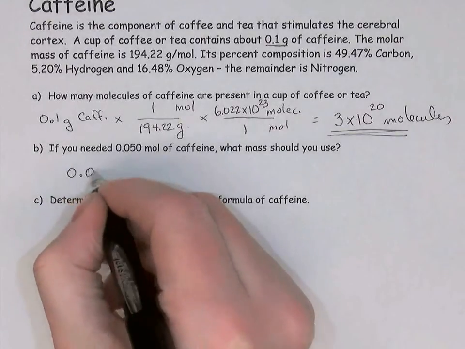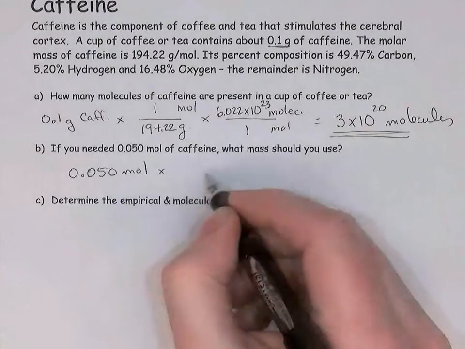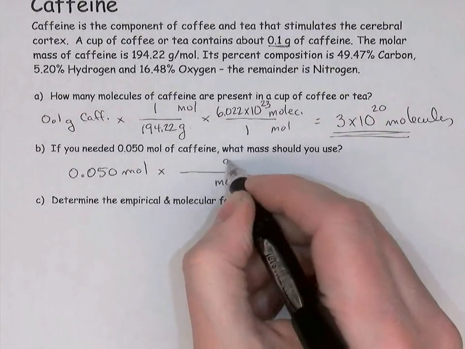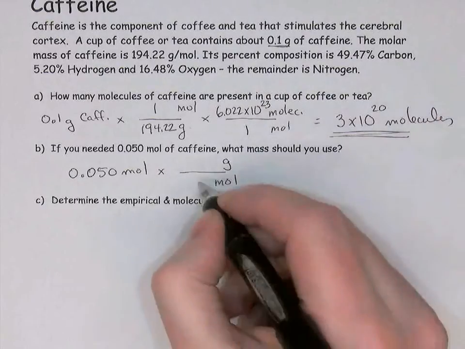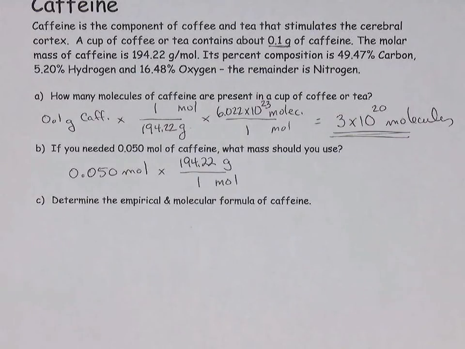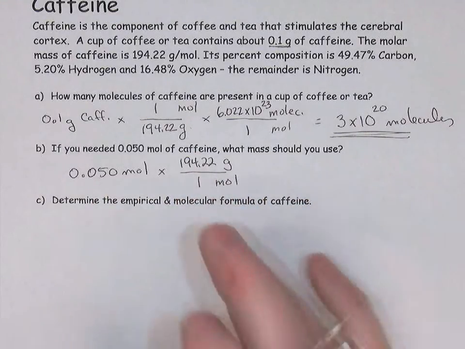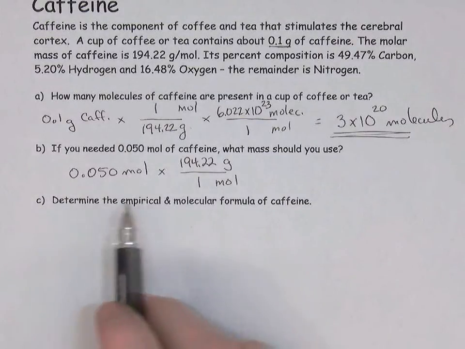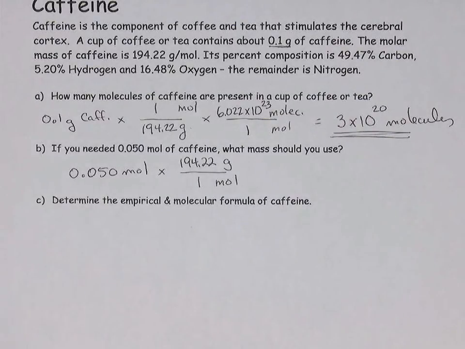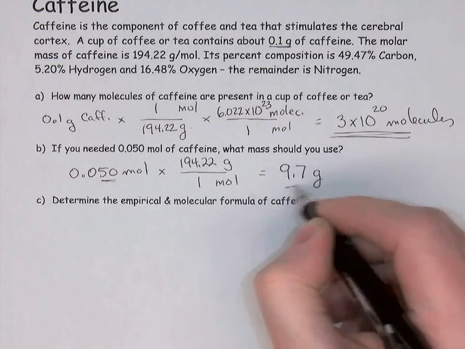So this is a 1 unit multiplier calculation. See if you can pause the video and try that yourself. So 1 unit multiplier because we're just converting moles to grams, and that is the molar mass. 1 mole of caffeine, 194.22 grams. You can do some mental math: 0.1 times 194.22 would be 19.4. 0.05 is half of that, so half of 19.4 would be the answer, about 9.7. Or just grab the calculator, 0.050 times 194.22, and keeping 2 significant digits, since we had 2 digits in the original moles, we get 9.7 grams of caffeine.